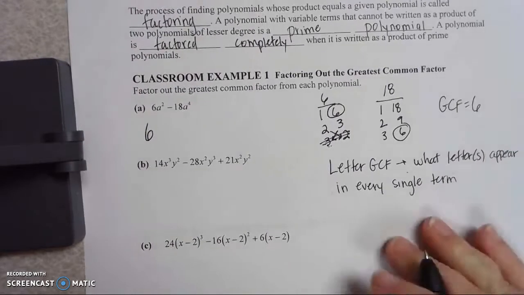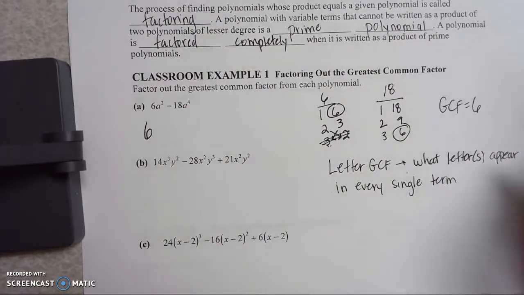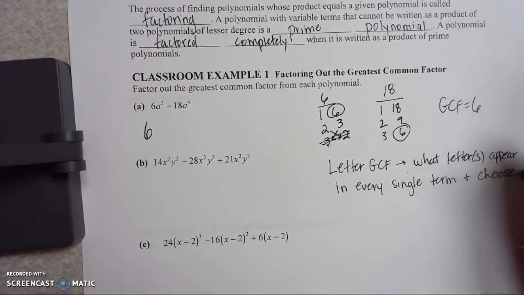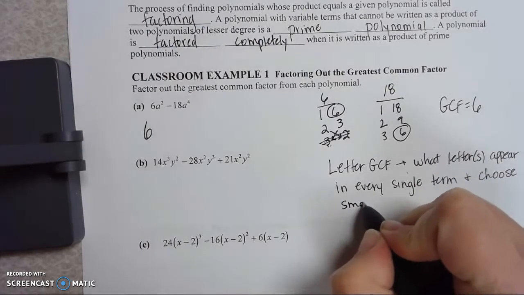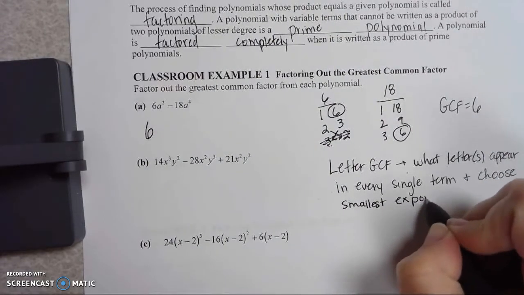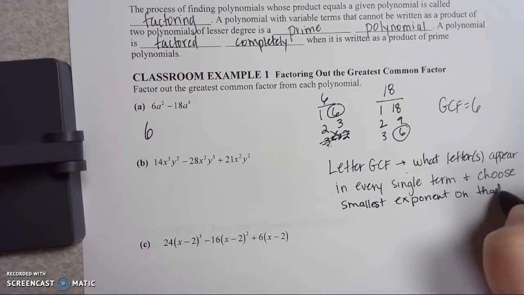Those are going to be common, and then for the GCF we're going to use the smallest exponent on that letter or letters.